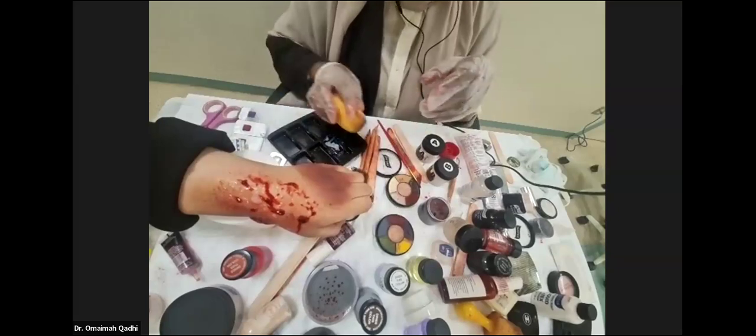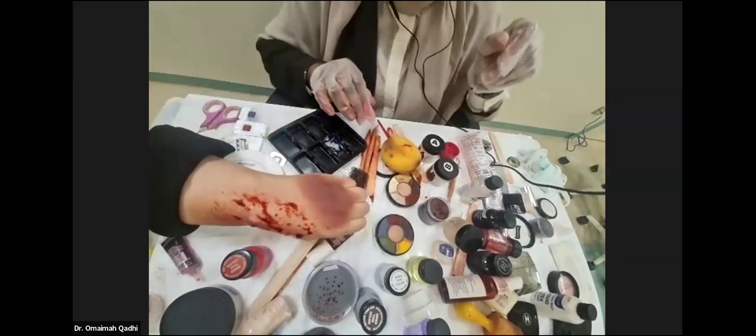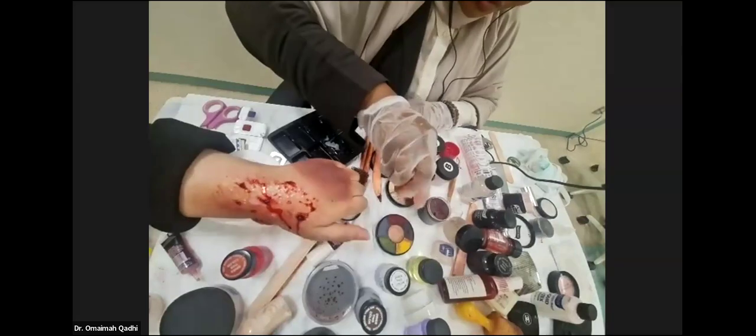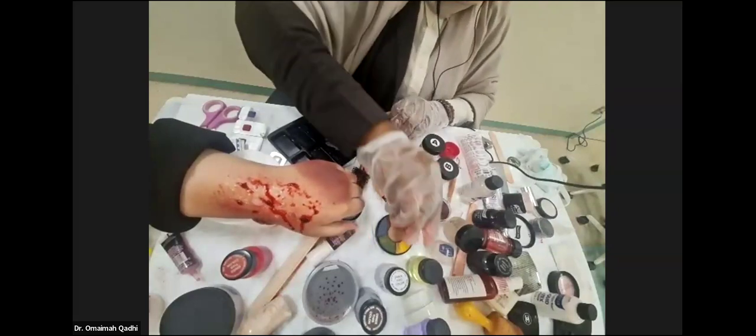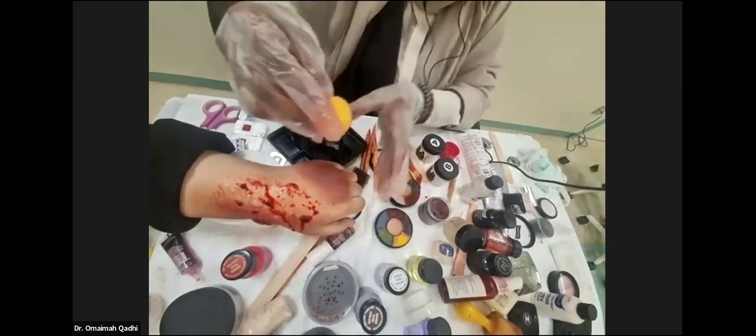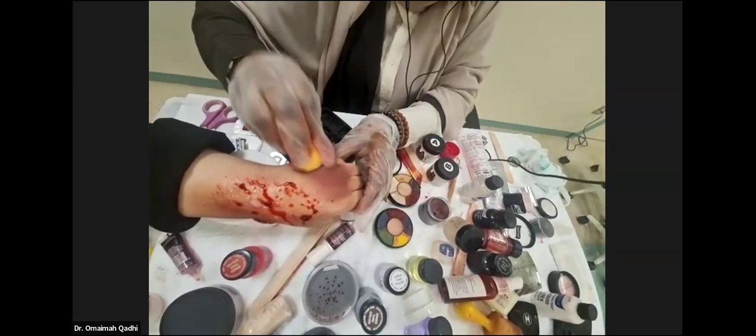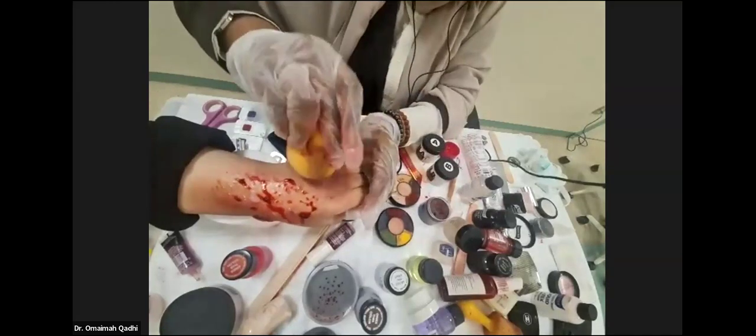Okay, is it clear? Can you see it? Yes, very nice. Thank you. Is there any other question? We can make it even more fancy with the skin color. There is a question from Sumaya. Yes. She said, thank you.